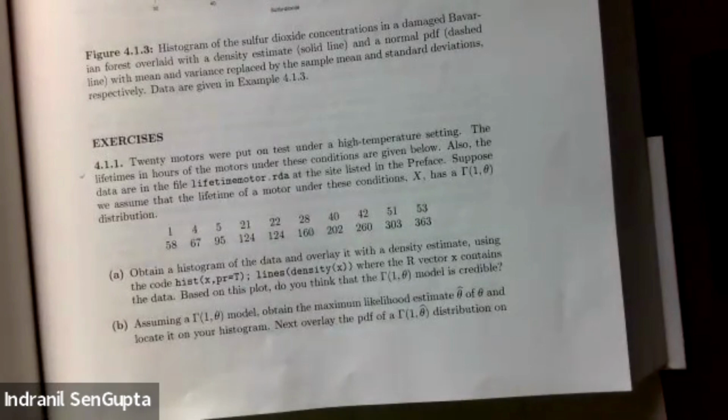I don't want to copy and write it out again because we don't have much time. So here is the exercise problem. It goes like this.